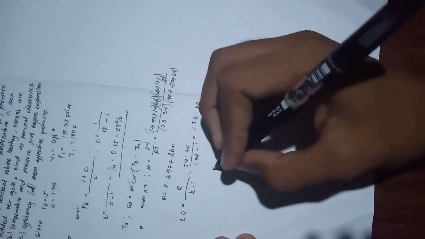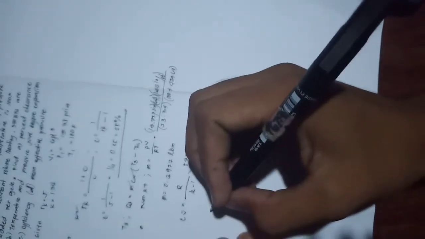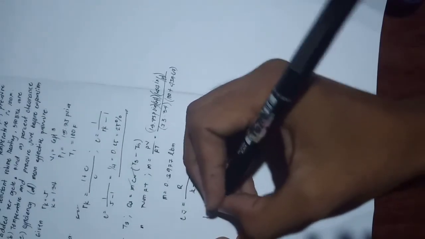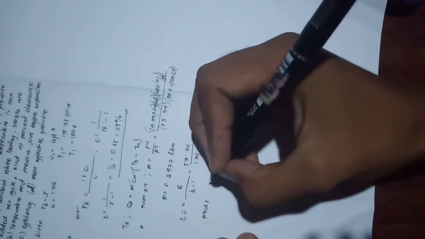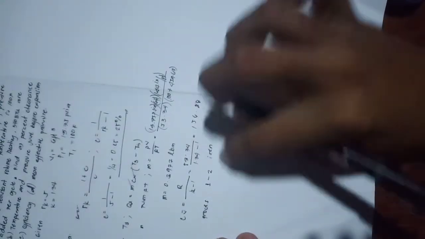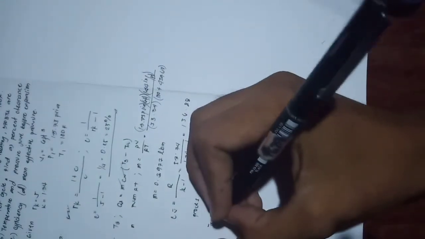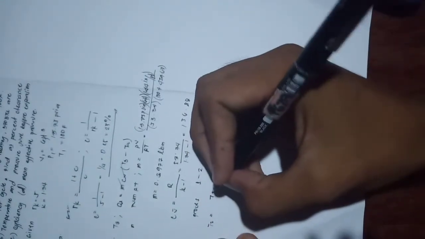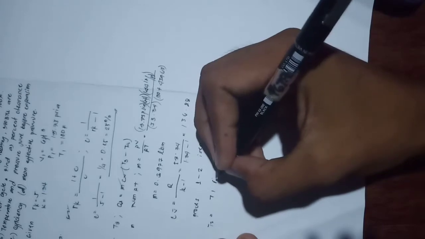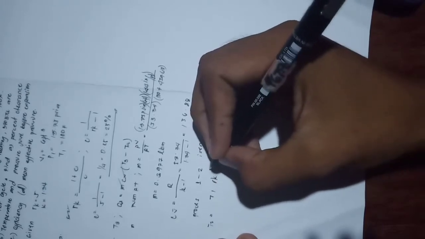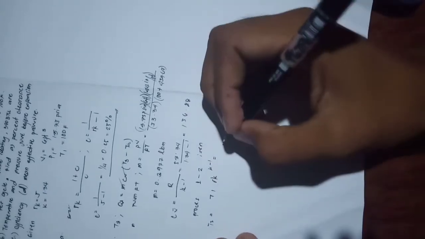So let's solve for the temperature T2. From the process 1 to 2, which is isentropic, T2 is equal to T1 times rk raised to (K minus 1). Let's substitute the value.